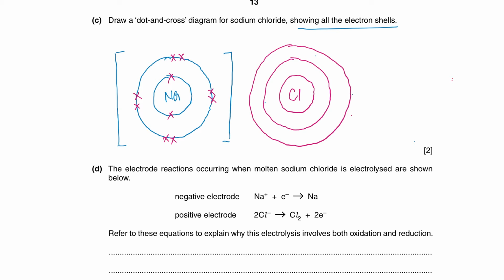Gotta change them. 1, 2. I would color them, but it's just a pain. And 1 electron from sodium. I should have given it more room because this has a positive charge, and this has a negative charge. Dot and cross for sodium chloride.